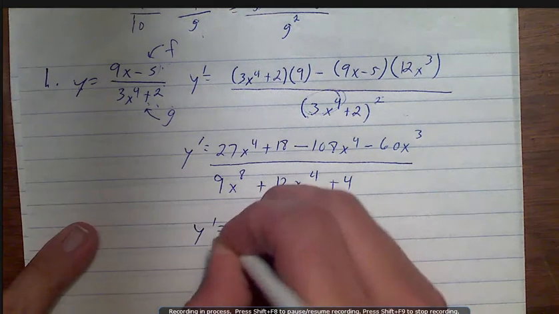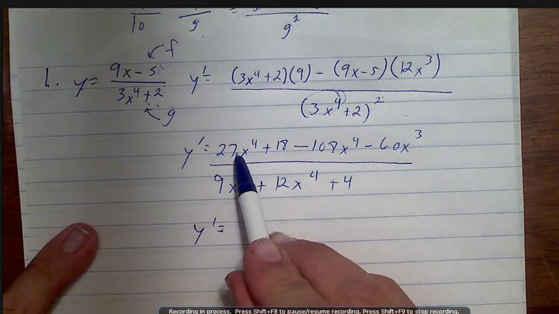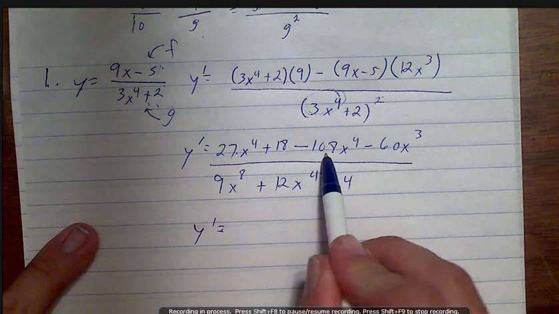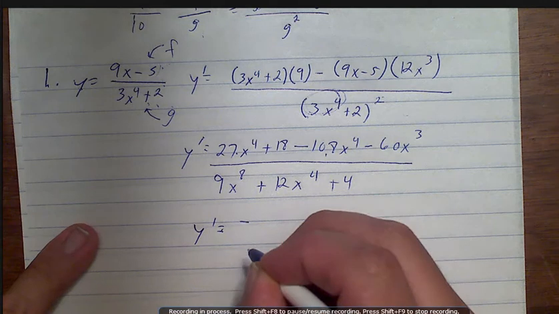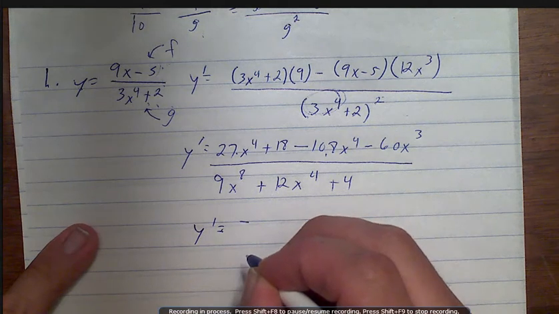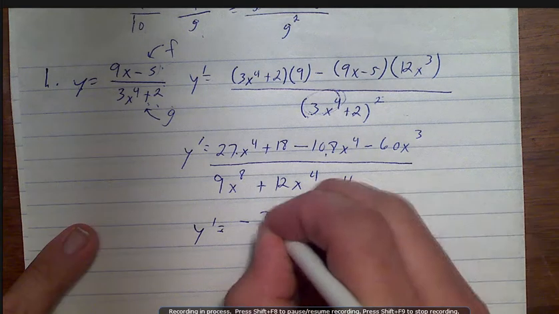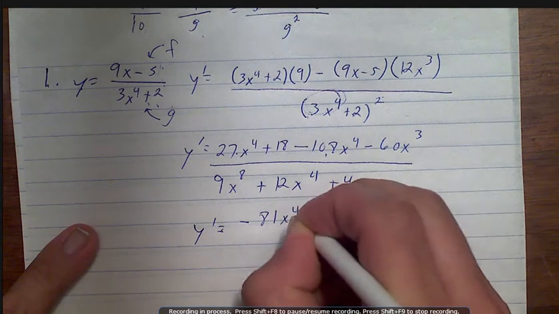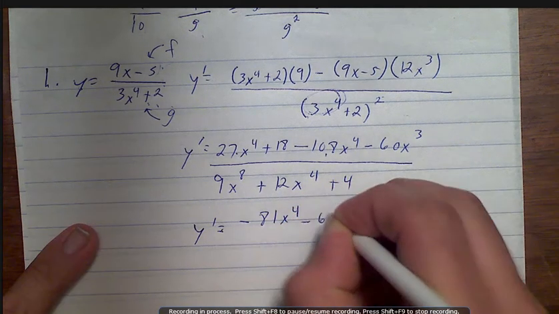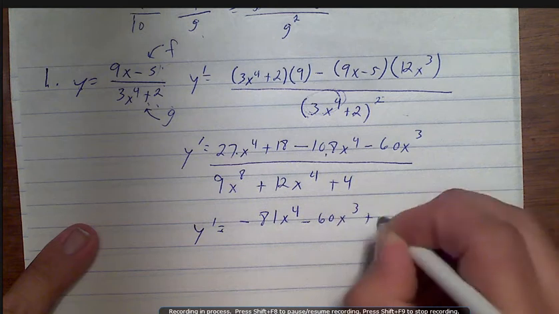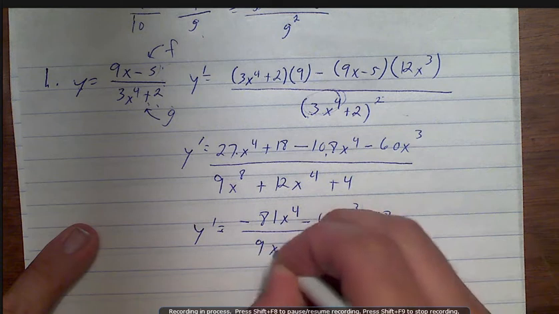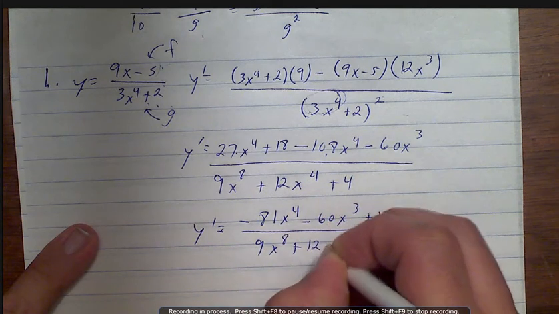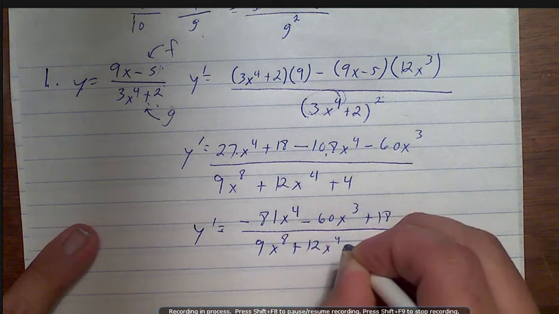So we have 27x to the fourth minus 108x to the fourth is going to give you negative 81x to the fourth, minus 60x cubed plus 18, divided by 9x to the 8th plus 12x to the fourth plus 4.